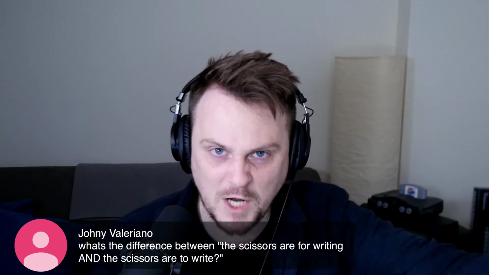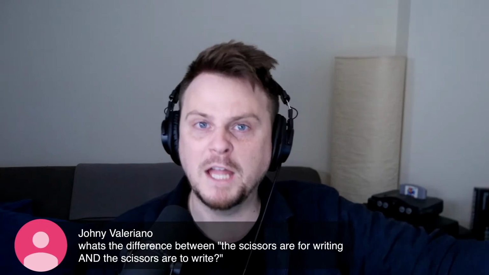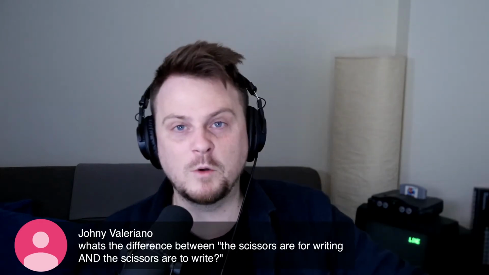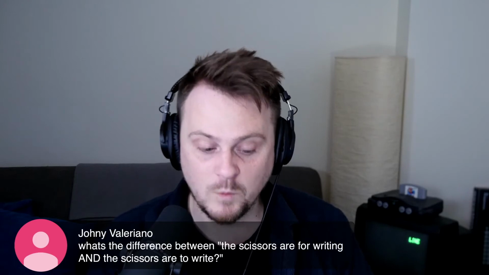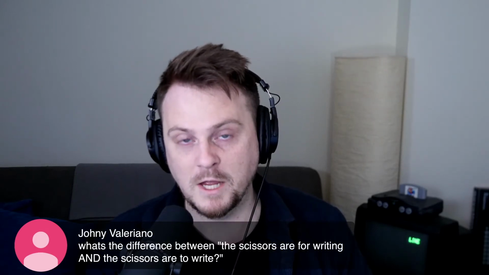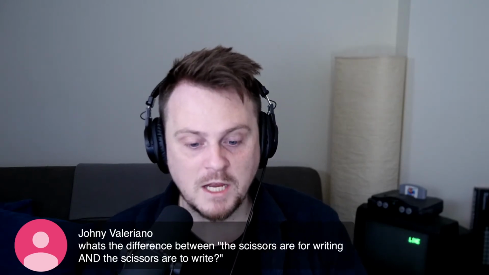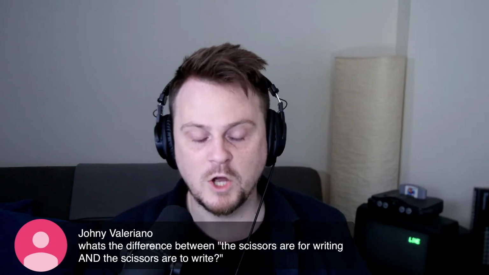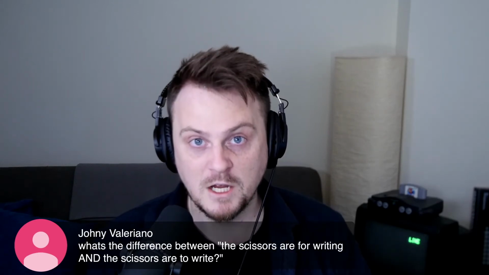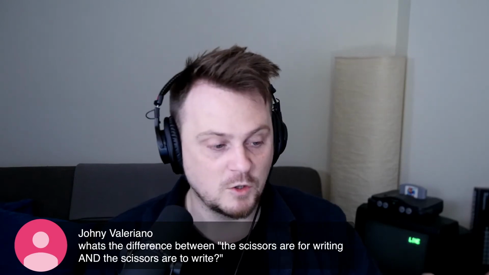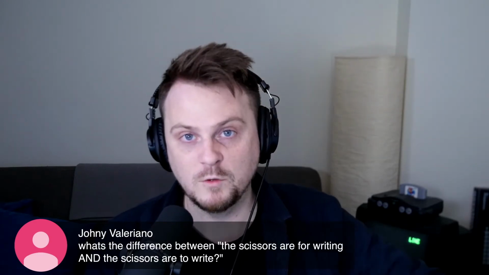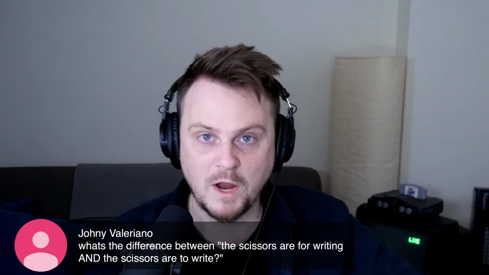These scissors are to cut with. These toys are to play with. We don't say these toys are to play because that grammar is confusing. It will confuse people. Okay, so we add with when we're talking about the purpose of it, when we're talking about the function of it. Okay, add with. The scissors are to cut with. These toys are to play with. This pen is to write with.